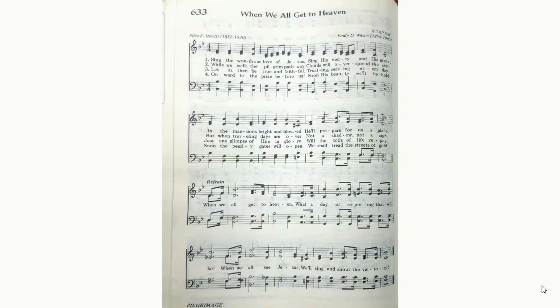So let's look at the score now. And remember, the flat accidental is a different kettle of fish. When we get to the second line is when we see some accidental there.